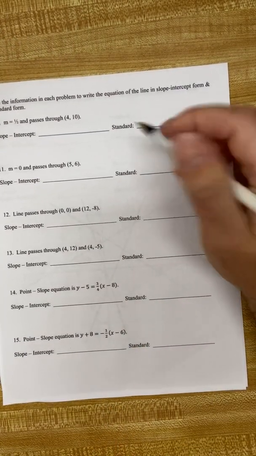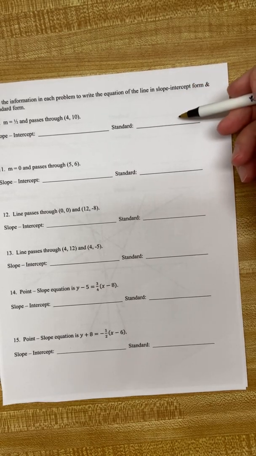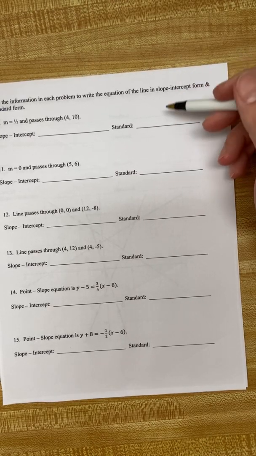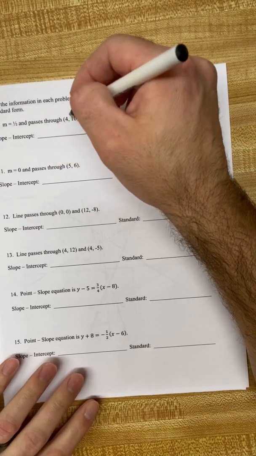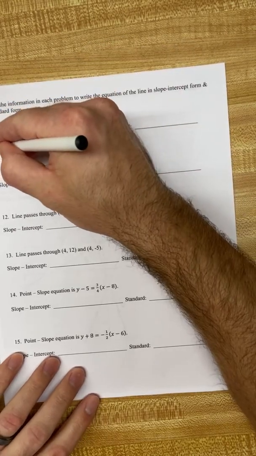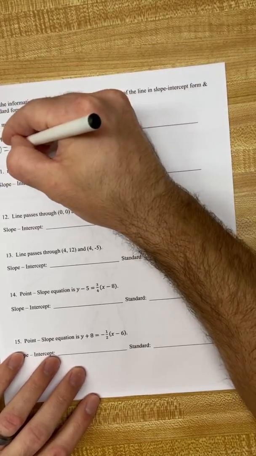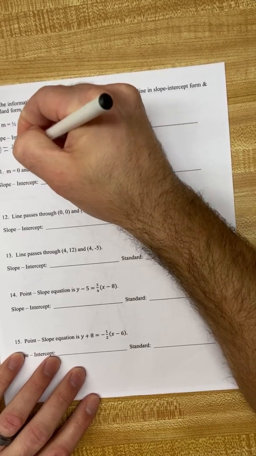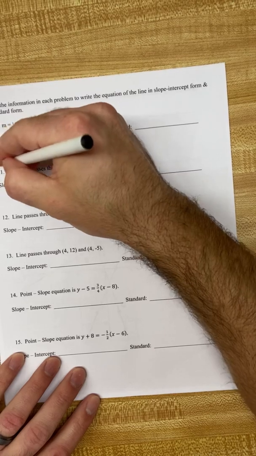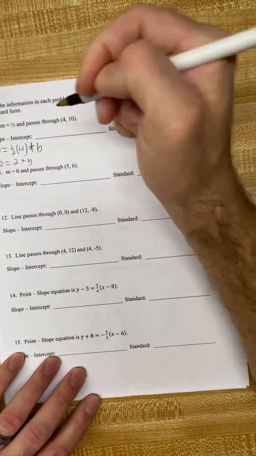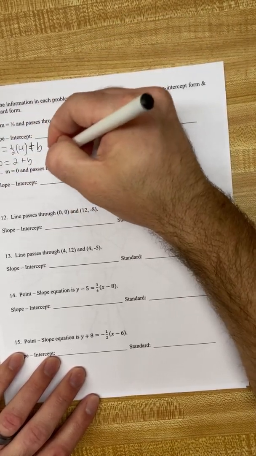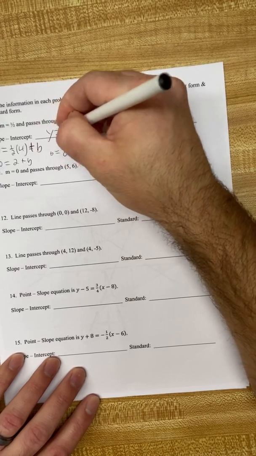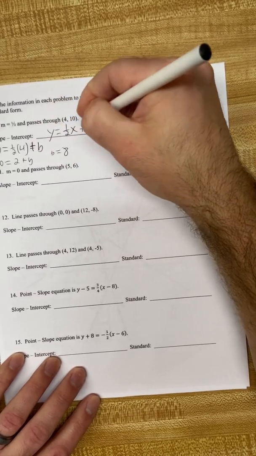All right. So we're just doing slope-intercept and standard form here. Again, point-slope form really isn't used a whole lot. So we've got a slope of 1/2, and it goes through (4, 10). That means I have to figure out my y-intercept. So 10 equals 1/2 times 4 plus b. So 10 equals 2 plus b, which means b equals 8. So we're going to have y equals 1/2 x plus 8.